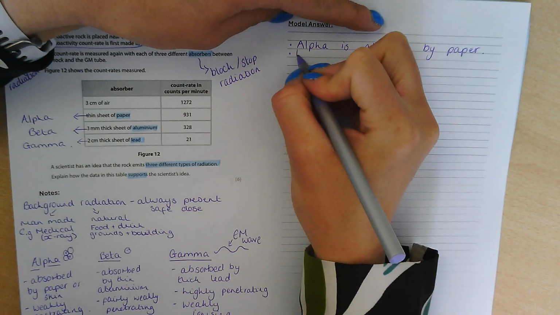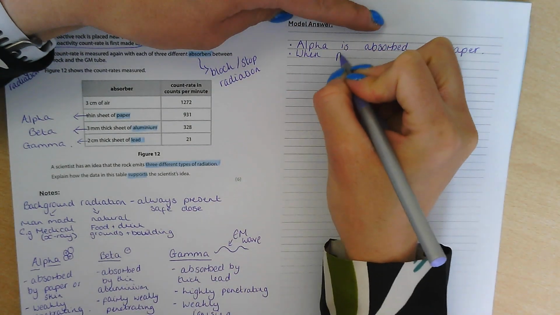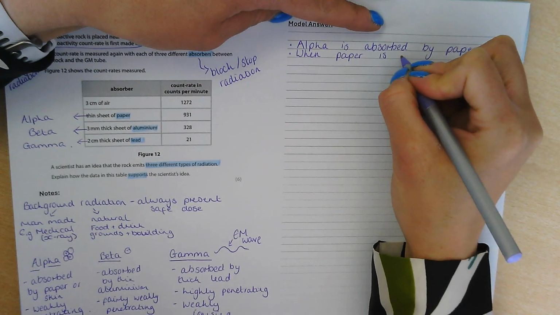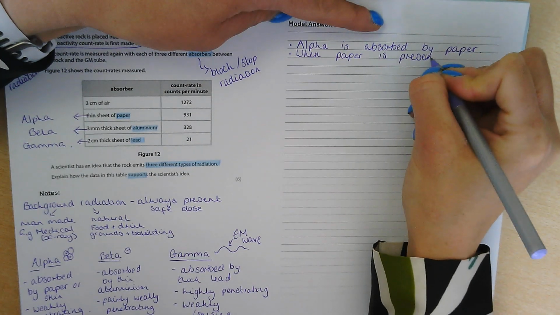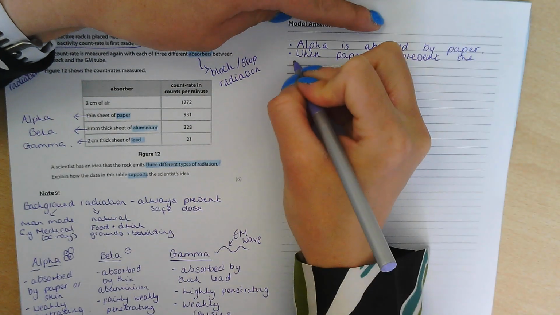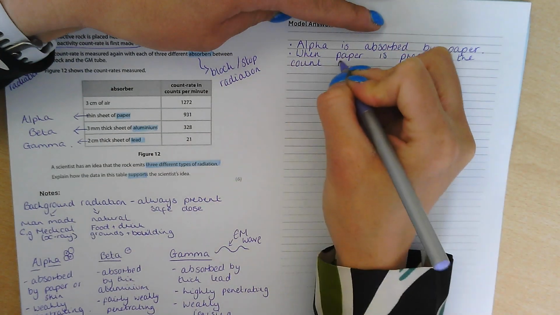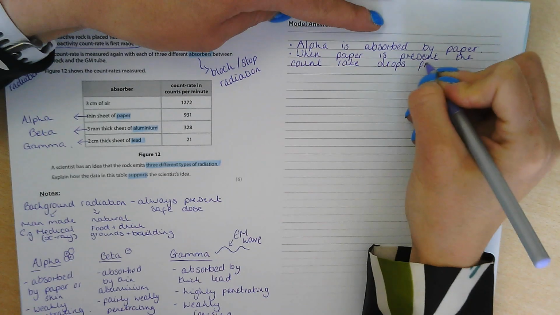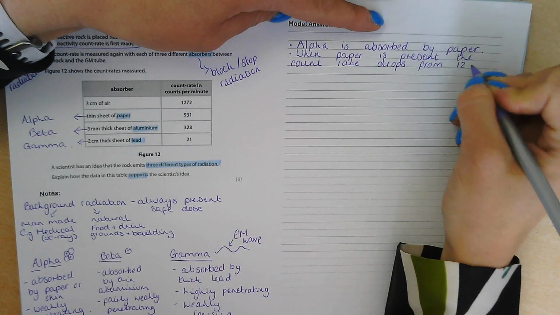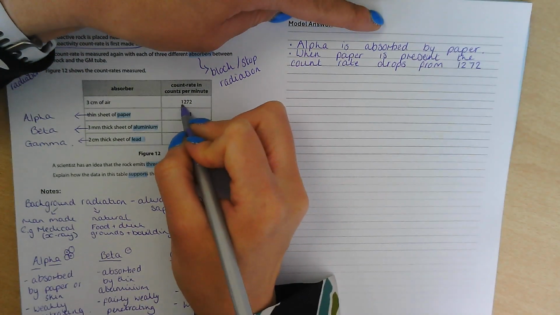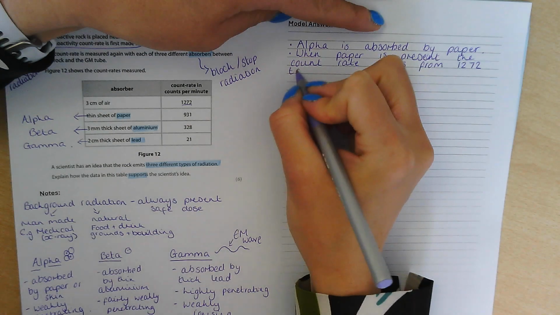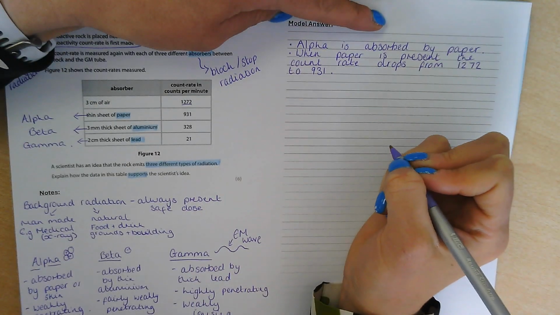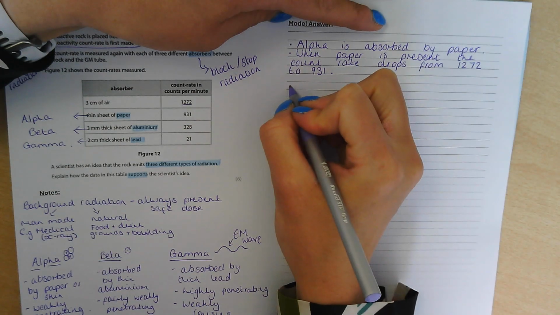And then I can just say, when paper is present, the count rate drops from 1,272, just got that number from the table there, to 931. And then I can go on and do beta.